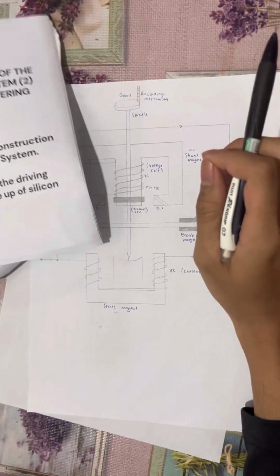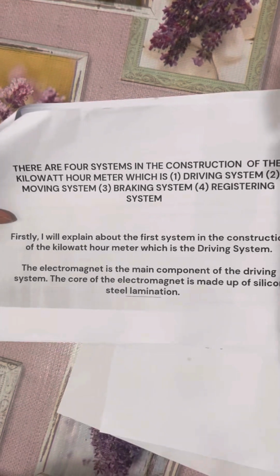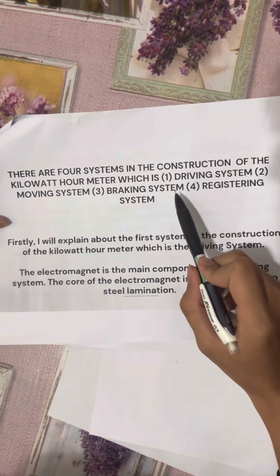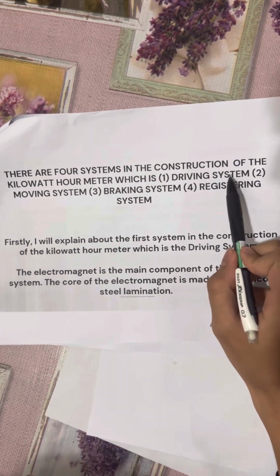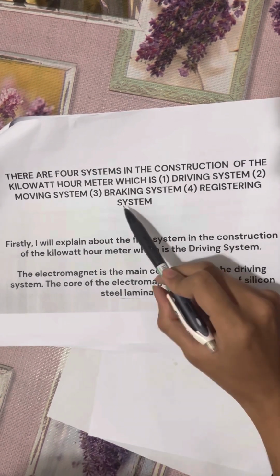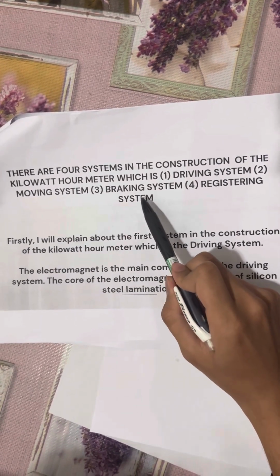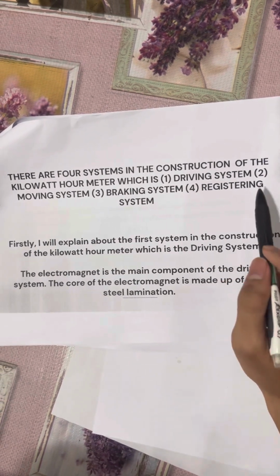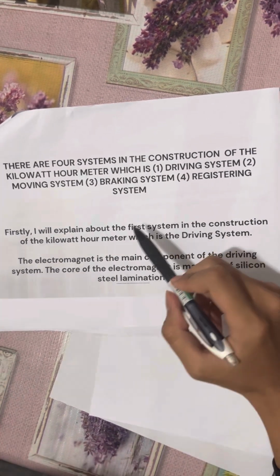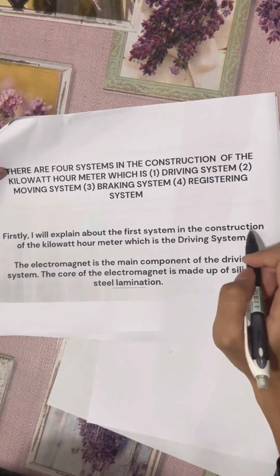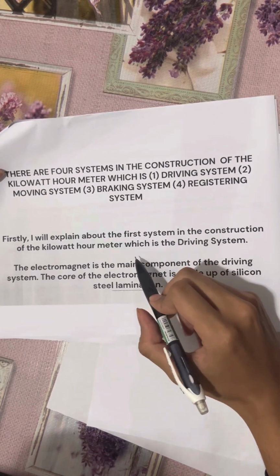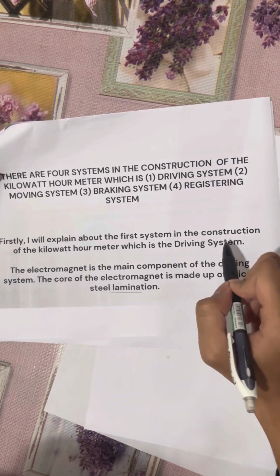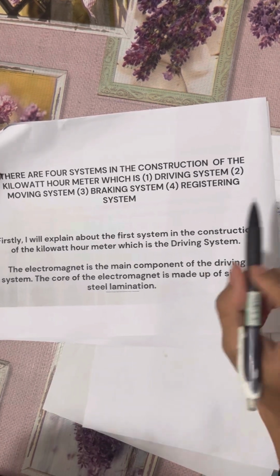There are 4 systems in the construction of the kilowatt hour meter, which are first, driving system, second, moving system, third, braking system, and fourth, registering system. Firstly, I will explain the first system in the construction of the kilowatt hour meter, which is the driving system, like I said from the drawing before.